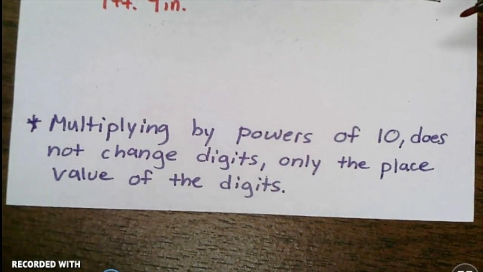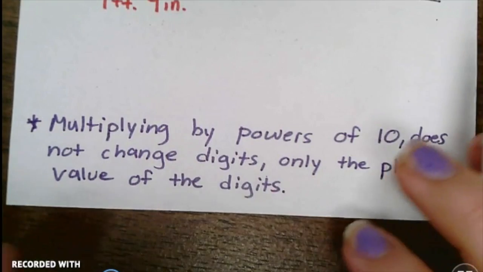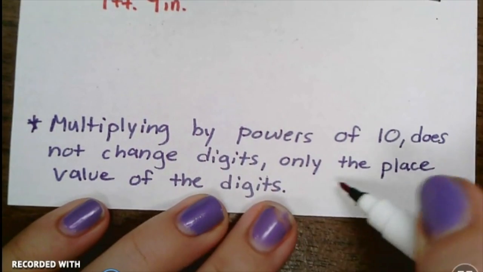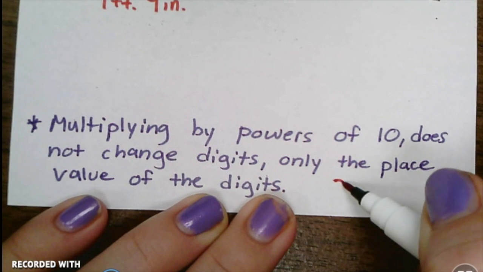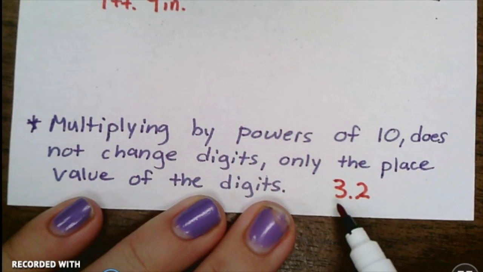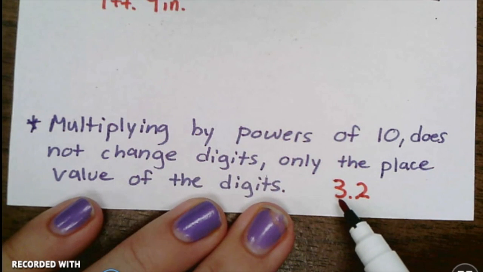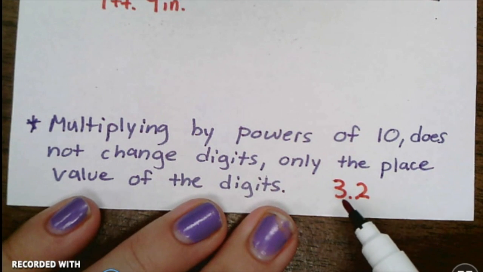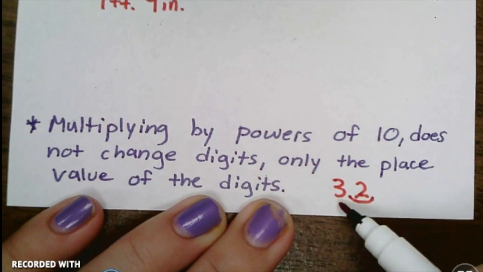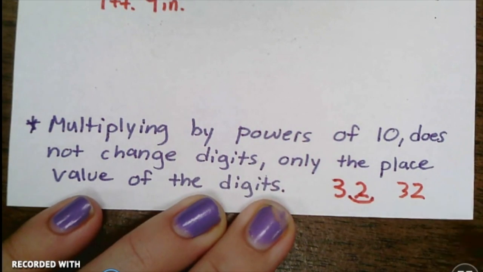Multiplying by powers of 10 does not change the digits. It only changes the place value of the digits. What do I mean by that? Well, if I had 3.2, okay, right now this 3 stands for 3 ones. If I multiply it by 10, my decimal is going to move over 1 spot. And now I have the number 32.